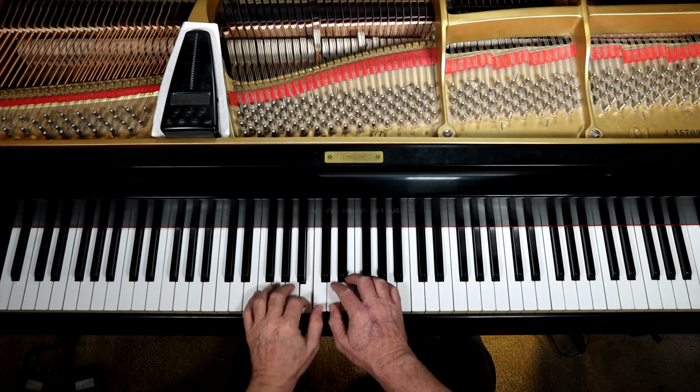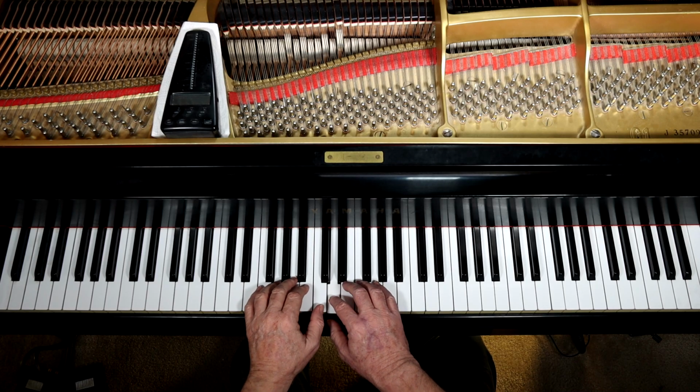And then once I have that, I think about the dynamics. And then we have a P at the beginning. Piano is soft. How soft? I don't know. You decide on how soft it is. And then speed. And this is kind of slow here.